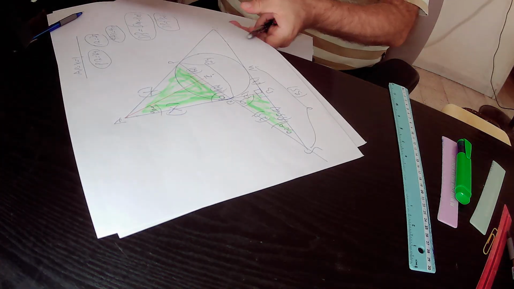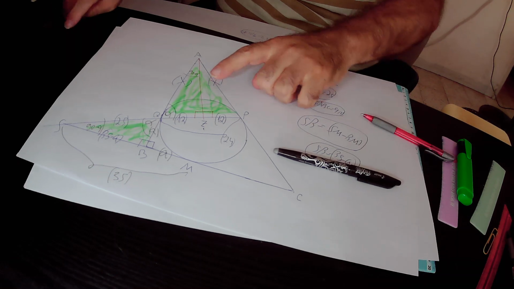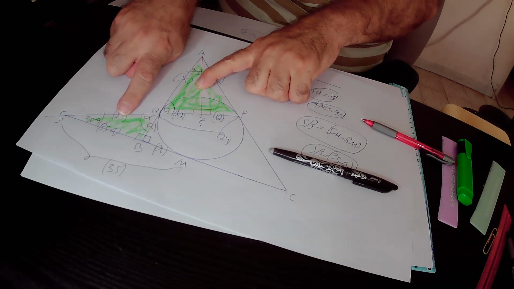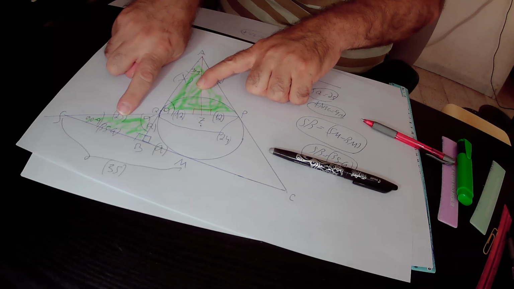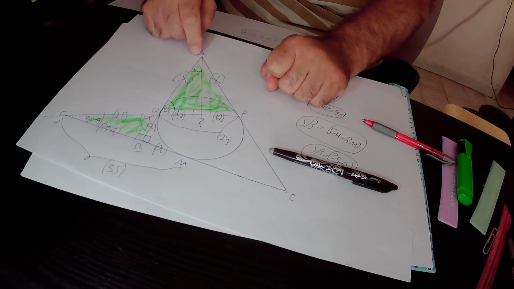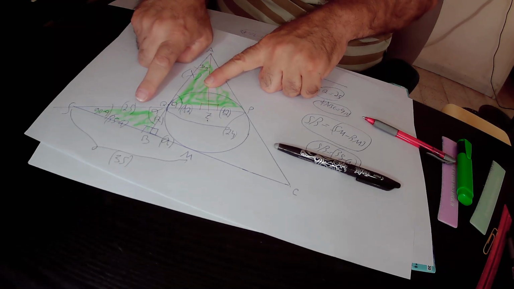Actually, it is very easy to say from the drawing itself that those two right triangles are similar to each other according to angle similarity. So the right triangle AQZ is similar to this right triangle SQB. So why are those two right triangles similar to each other?